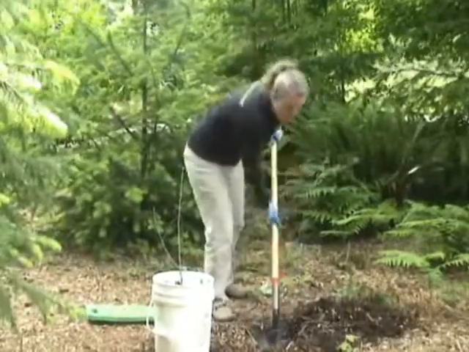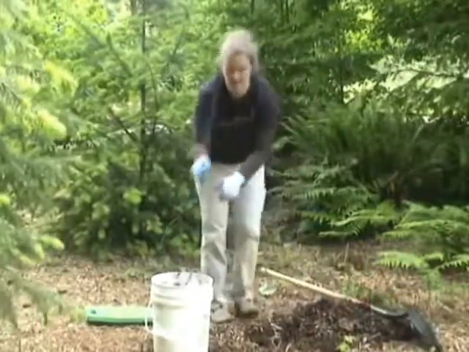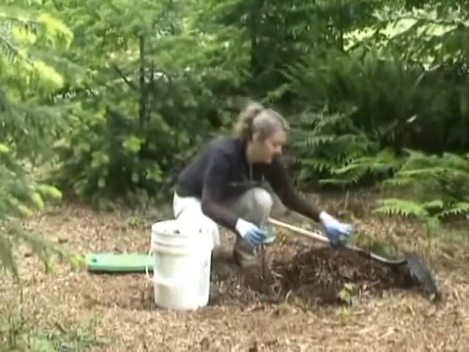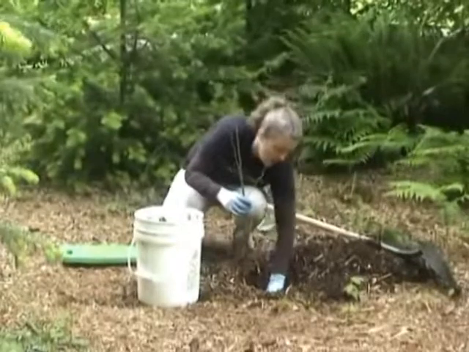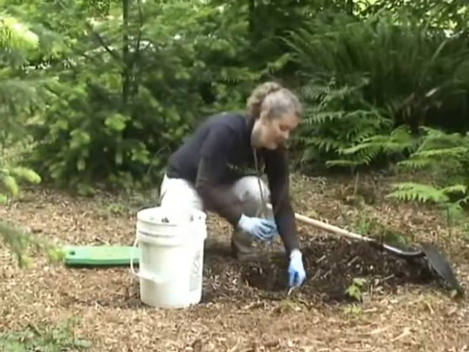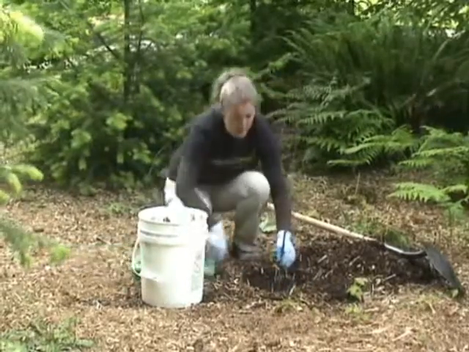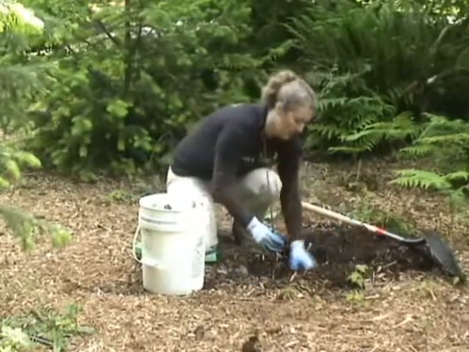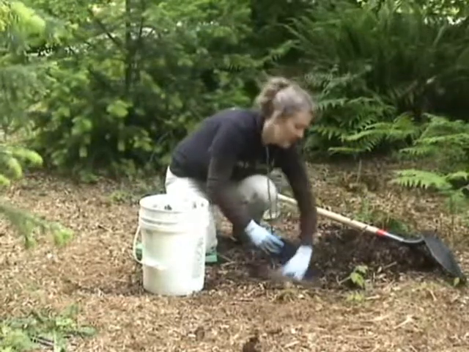So I'm digging my hole and checking to see if it is deep and wide enough. And it's definitely wide enough and a little bit too deep, so I will put some more soil back in it and make a cone in the center, and then spread the roots out, and then make sure it's about level with the top of the ground and the stem, and then replace the soil you've just removed back into the ground.